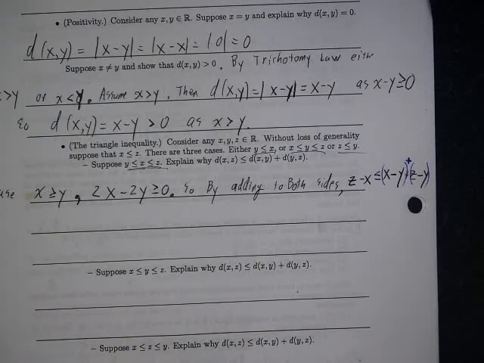Cool. So now the next step was translate everything into absolute values. So why was z minus x the same thing as absolute value of x minus z? z is greater than or equal to x. Why was this the same as that? Because x was bigger than or equal to y.